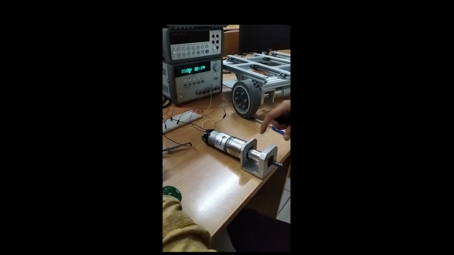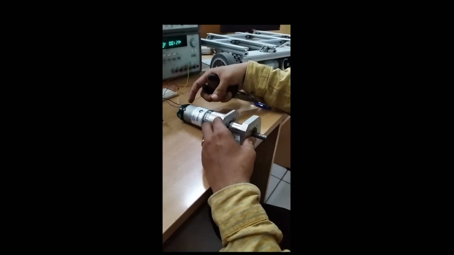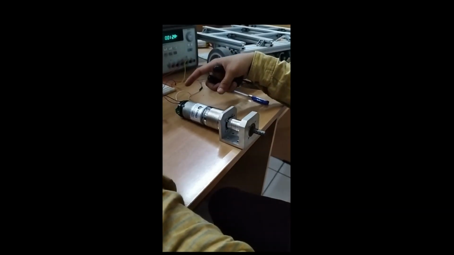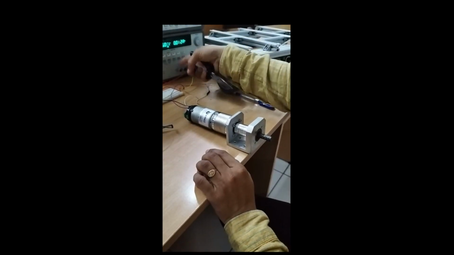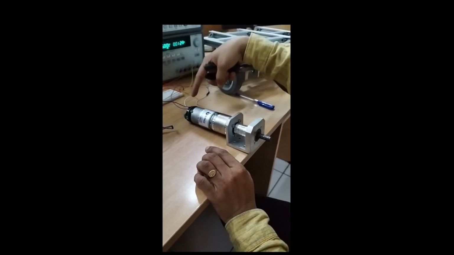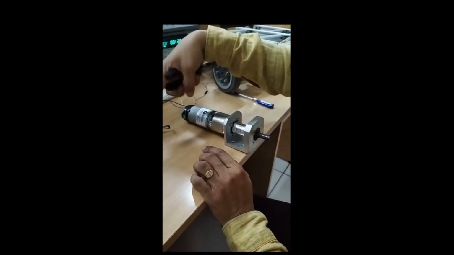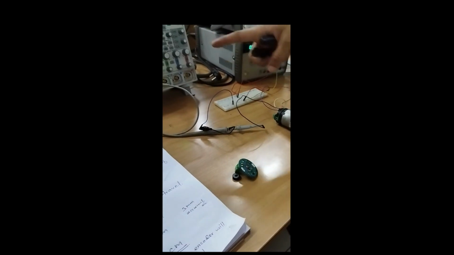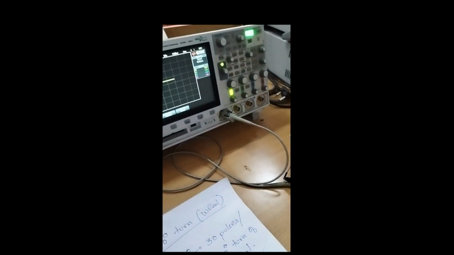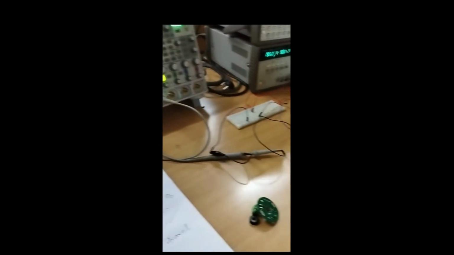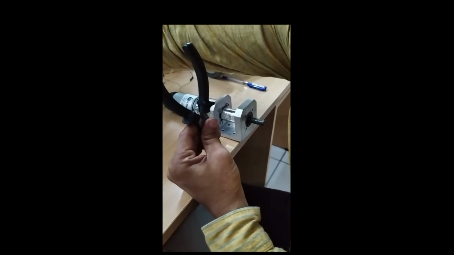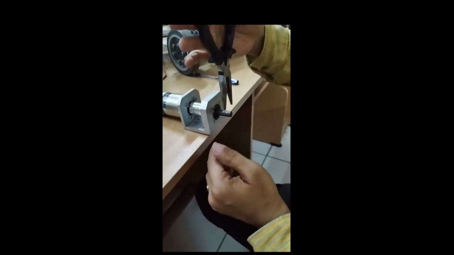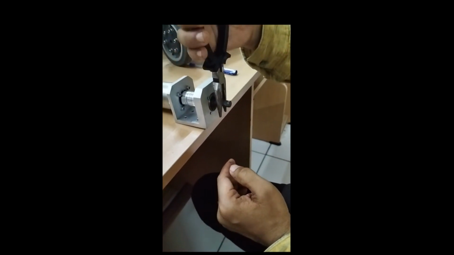In this setup, there is a motor which is connected with an encoder. We have provided the encoder a power supply from the digital power supply. We have given 5 volts, and the output of this encoder is given to an oscilloscope, as you see here. Now I am going to make a 90-degree turn.